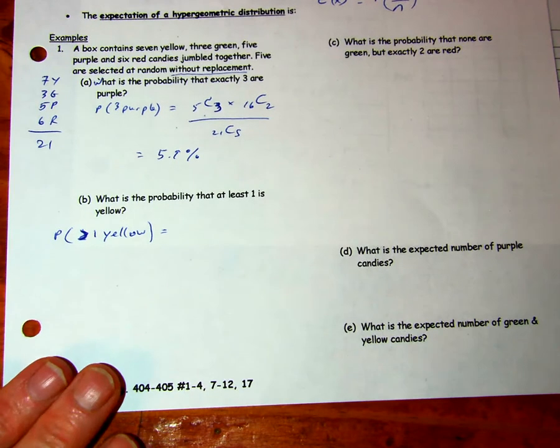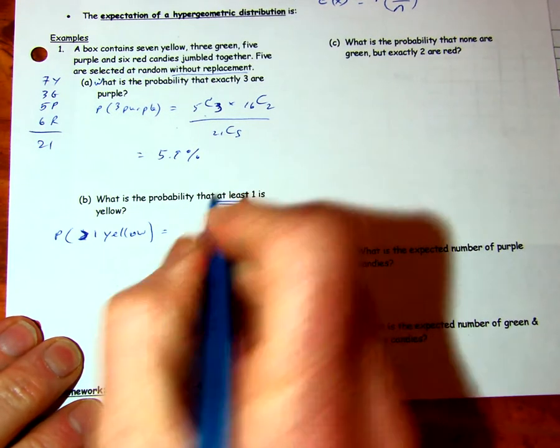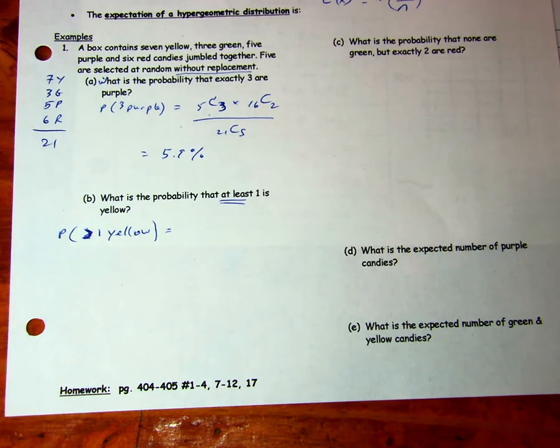Would it be 7 choose 1? Yes. That at least one is yellow. The problem here is the word "at least" makes it more complicated. How many were we selecting here? We're selecting 5 candies, right? So we have to find the probability of 1 yellow, 2 yellow, 3 yellow, 4 yellow, and 5 yellow, and add them all together.